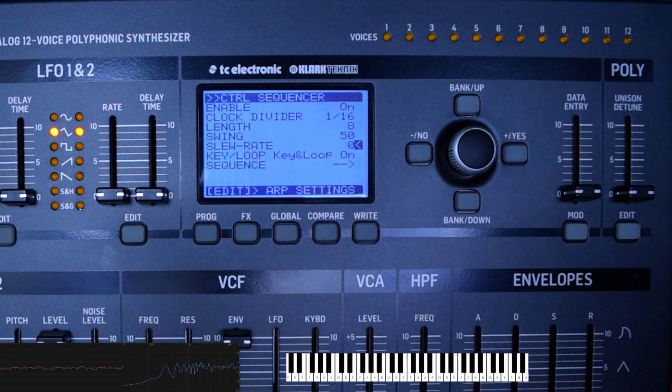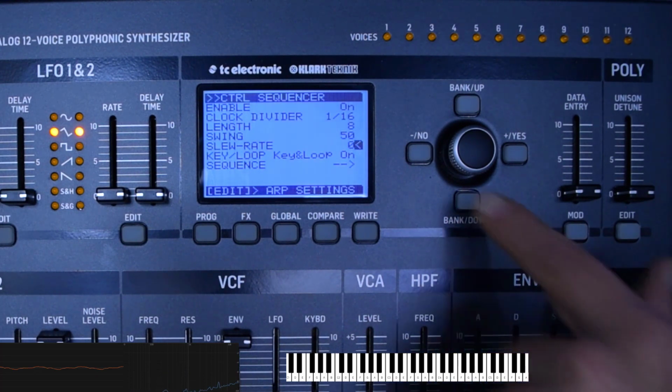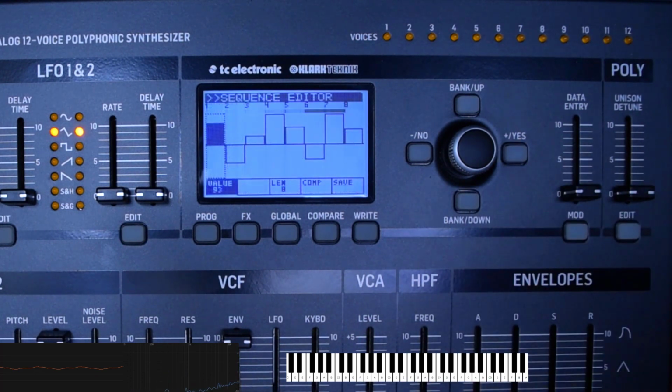All right, so that's what this slew rate does, and we already have that option on the other ones as well. Then you have the key and loop, and this one is the most interesting. Right now, when we go to sequence and play a new key, the sequence starts. It doesn't matter where we are, it will always restart the sequence from the beginning.